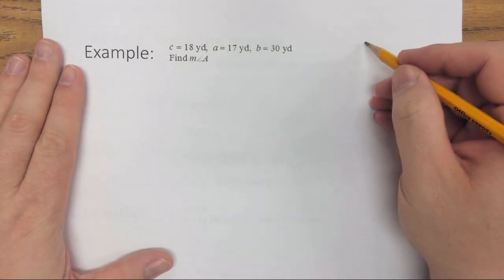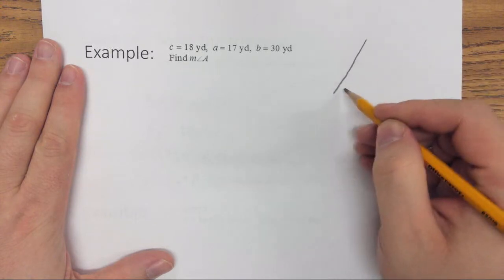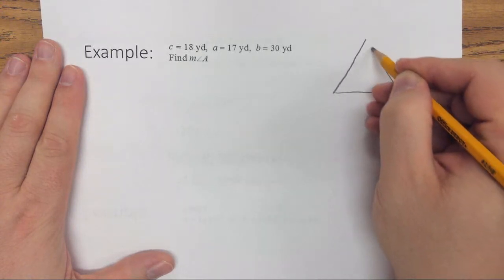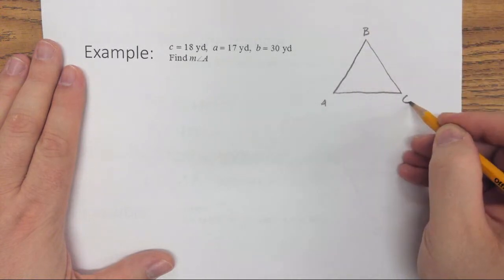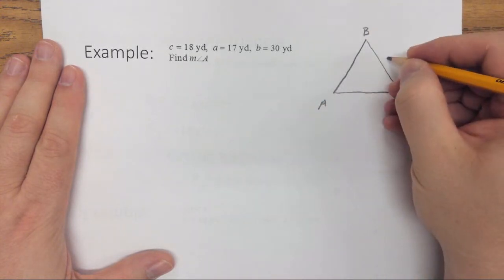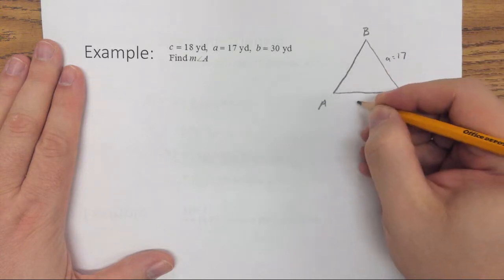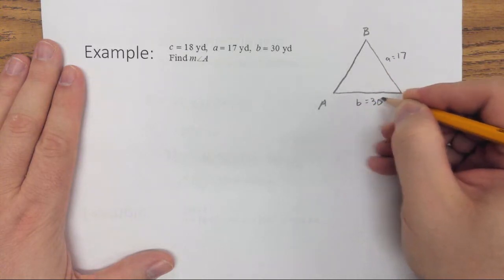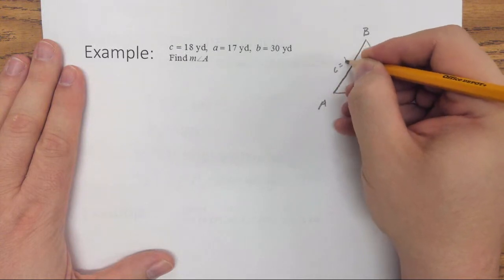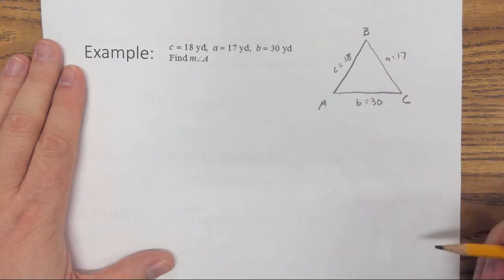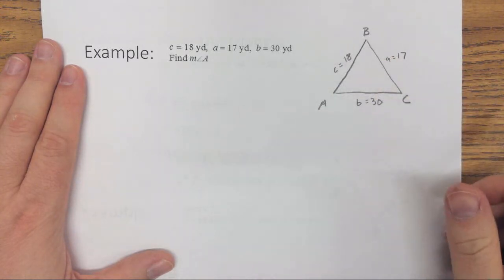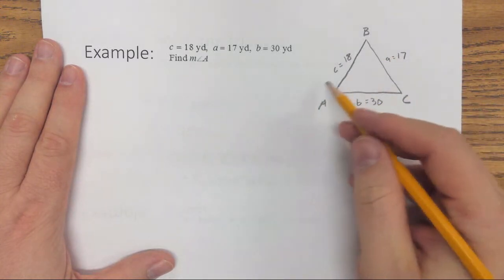Okay, so this one I'm looking for an angle. So, let's draw our triangle. A, B, C. Side A equals 17. Side B equals 30. Side C equals 18. Make sure you get your numbers in the right spot across from the right angles, because if you don't, it'll screw everything up on you. So I'm looking for angle A.